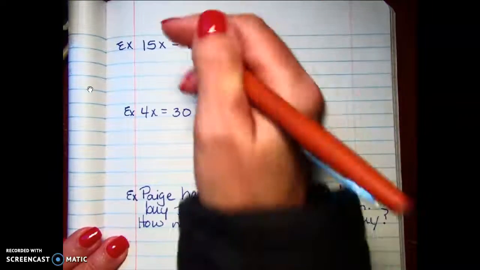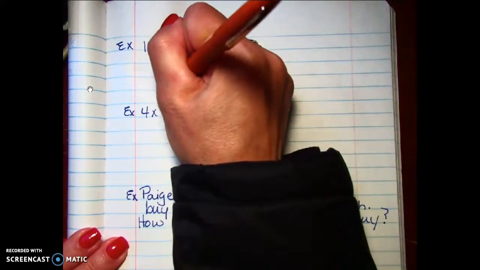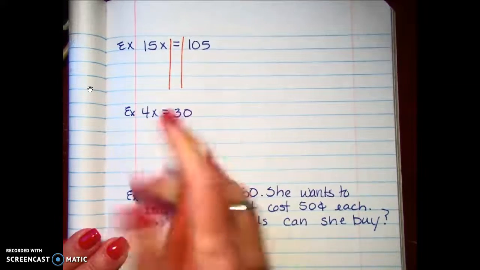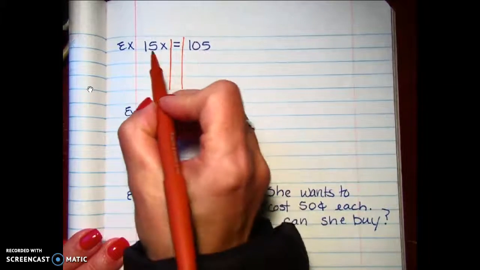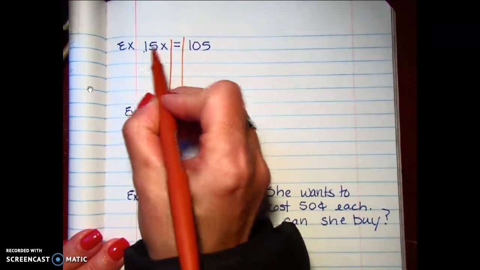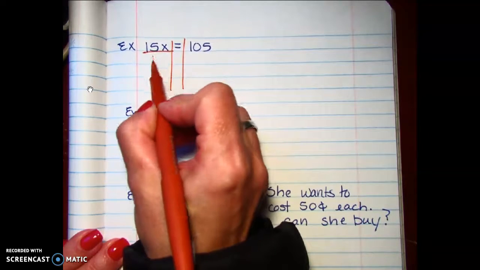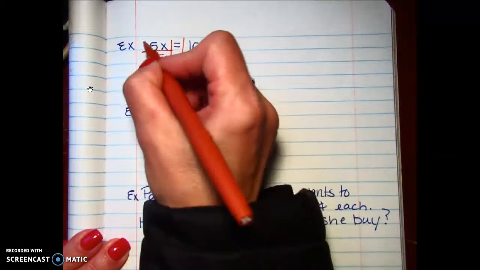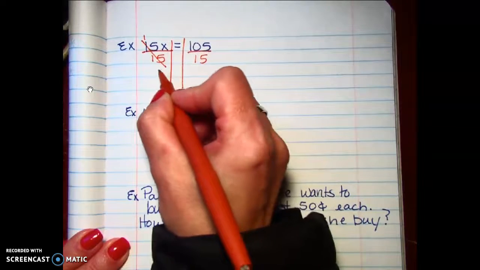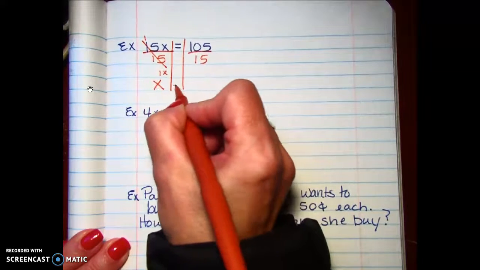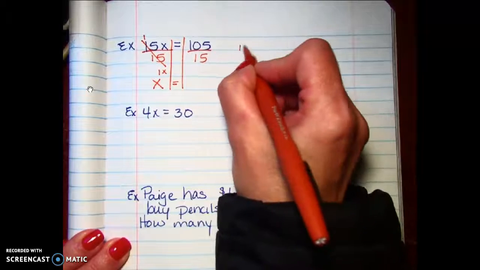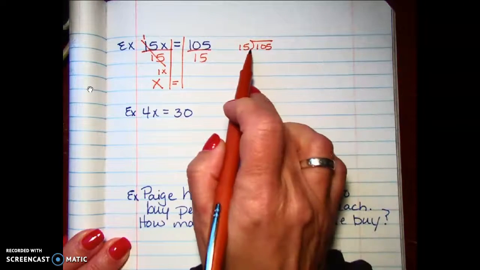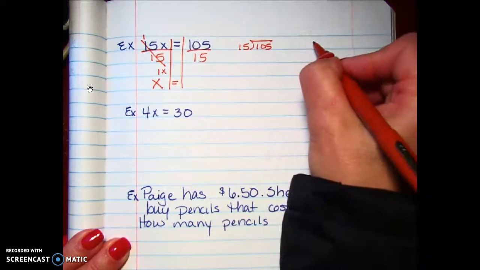Again, I'm going to start with my wall. This way it's around my equal sign, and I can separate both sides. I isolate the variable, which is right here, by dividing by 15 because that is multiplying. These two cancel each other out. I end up with 1x, which just means x equals. And now I divide. Now, this one does not easily divide in, so what I have to do is guess and check.